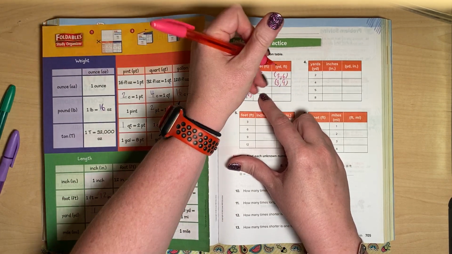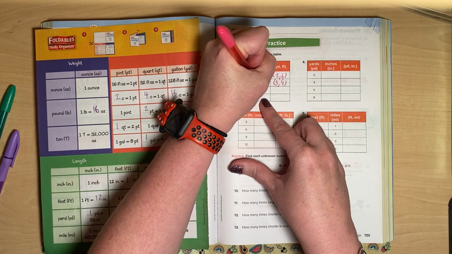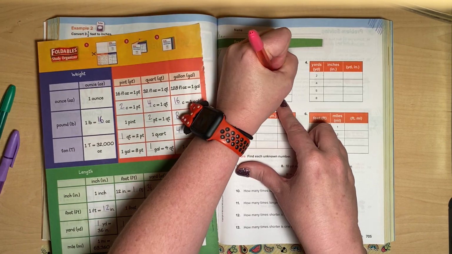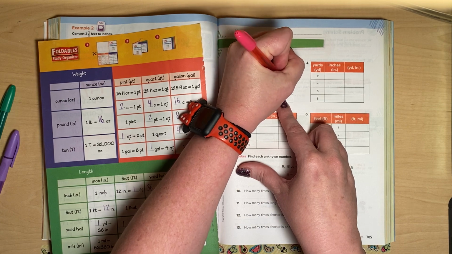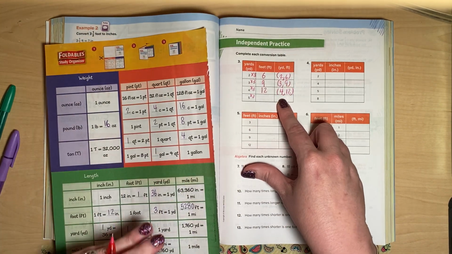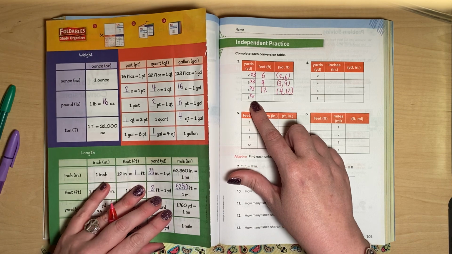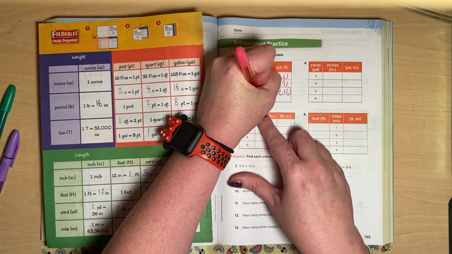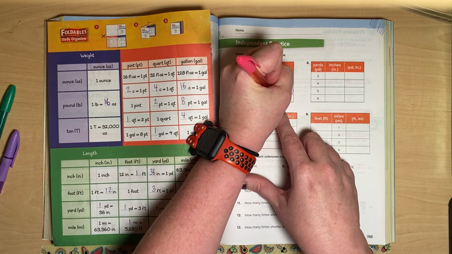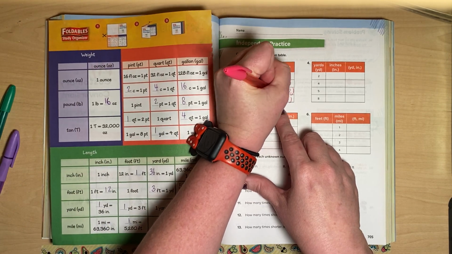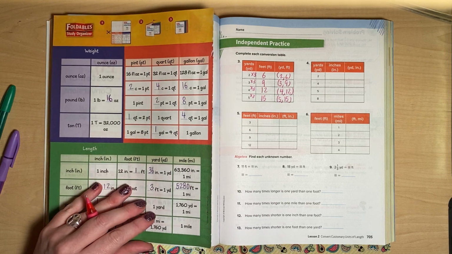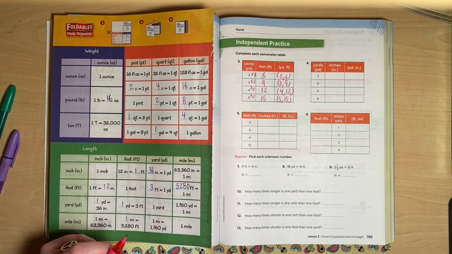In 4 yards, 4 times 3 is 12. So there are going to be 12 feet. So I'm going to say 4, 12. Okay. In 5 yards, I'm going to multiply by 3. And so that gives me 15 feet. So 5, 15. Okay, so to get from yards to feet, I'm going to always multiply by 3.